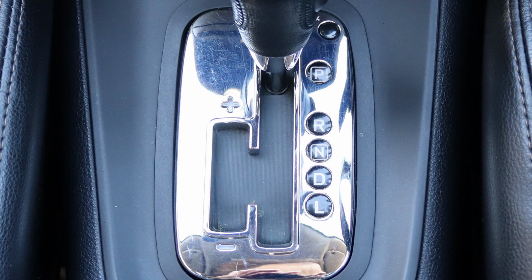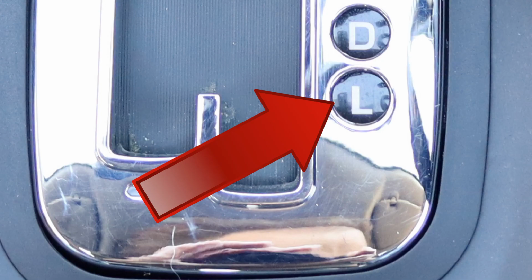To select manual mode, slide it to the central position between the plus and minus symbols. To move up a gear, simply push the stick to the plus position, then release it. It now springs back to the central position. If, in contrast, you want to move down a gear, push the stick towards the minus position. Once again, it then springs back. Oh, and by the way, L on this car stands for low, which is an alternative way to keep it in the lowest gear.